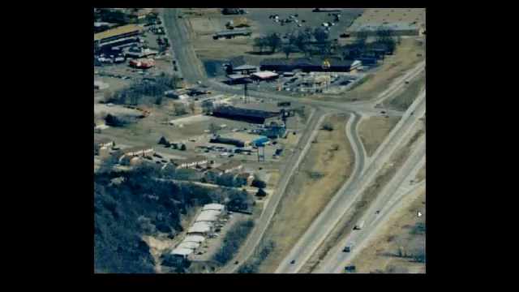Let me show you a color photo of Elliott's Body Shop in Junction City, Kansas. So as I go back to my circle here, I'm going to draw a circle down here at the bottom of the screen to show you where Elliott's Body Shop was.